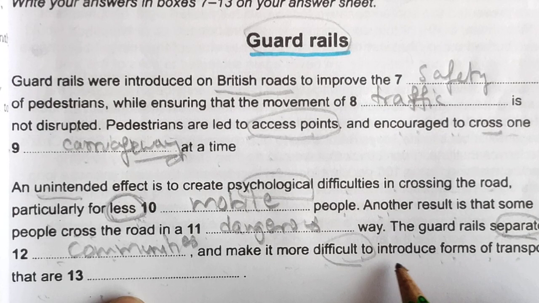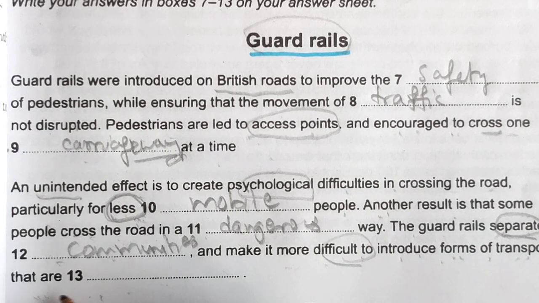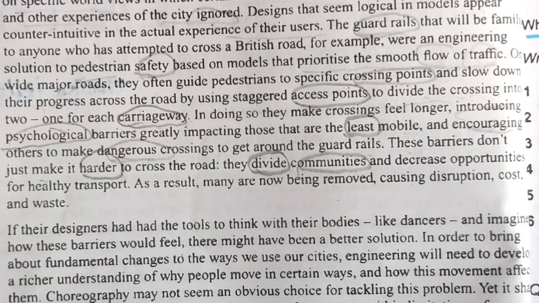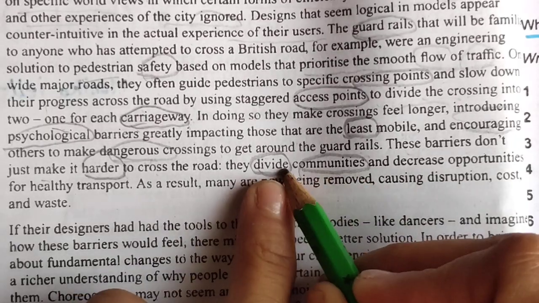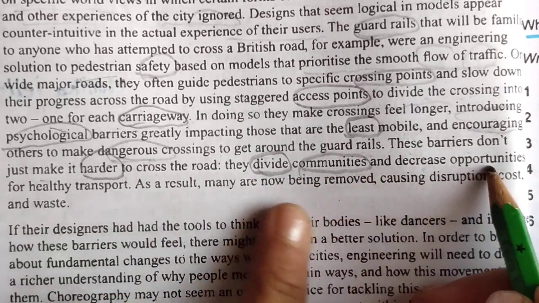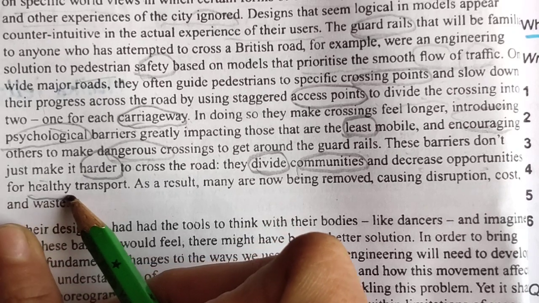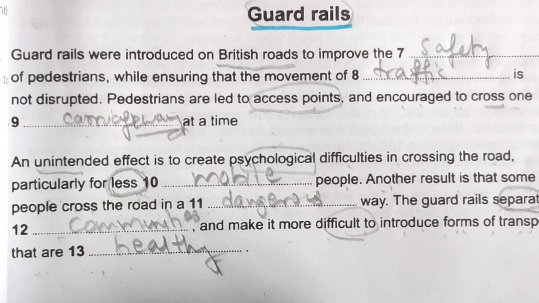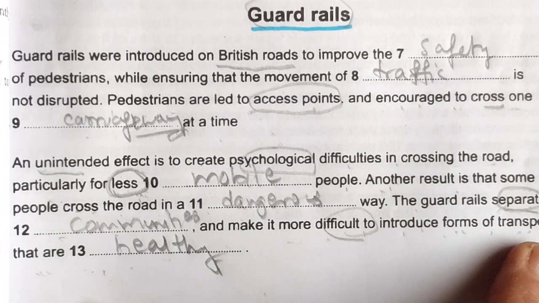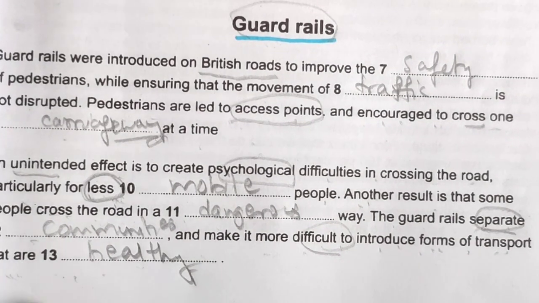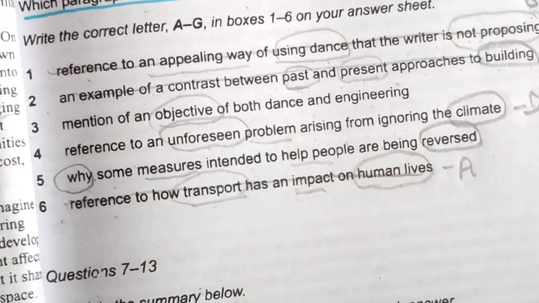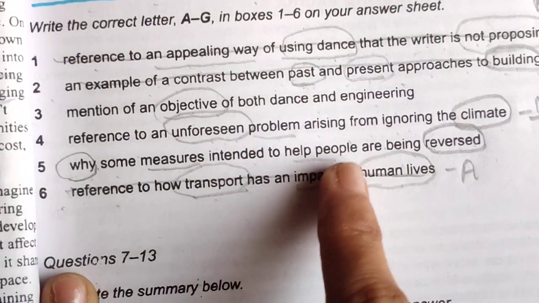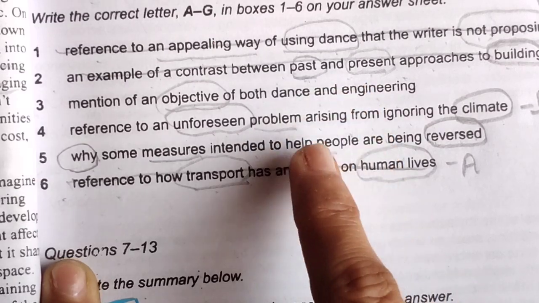And make it more difficult to introduce forms of transport that are. Let's find it. So communities, separate communities and decrease opportunities for healthy transport. Transport word was there, so healthy word will come. So you can see, introduce forms of transport that are healthy. Okay, now we have left only two questions. Which questions? Two questions, third and fifth.